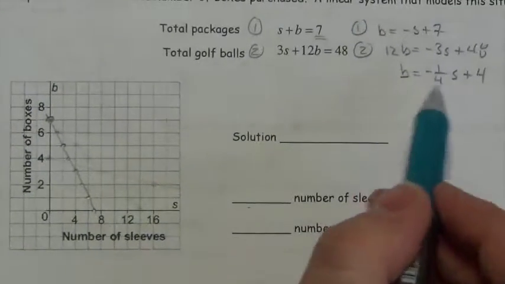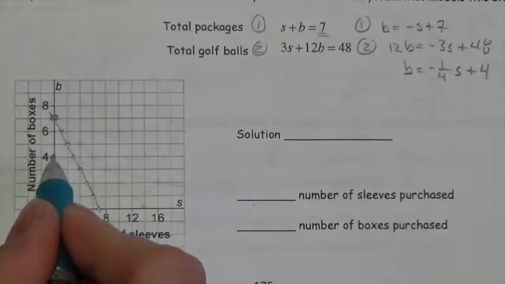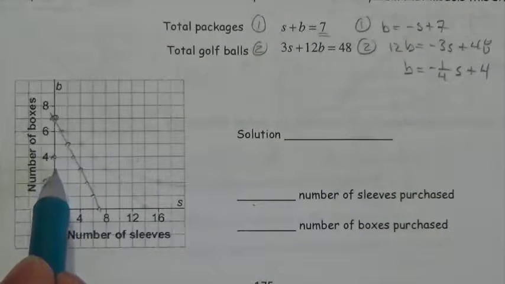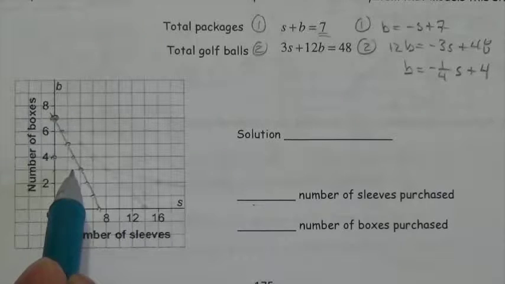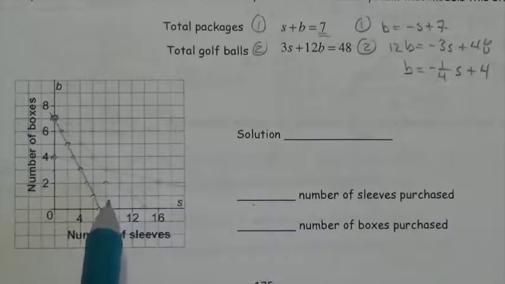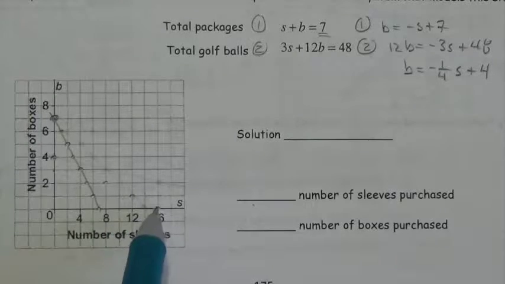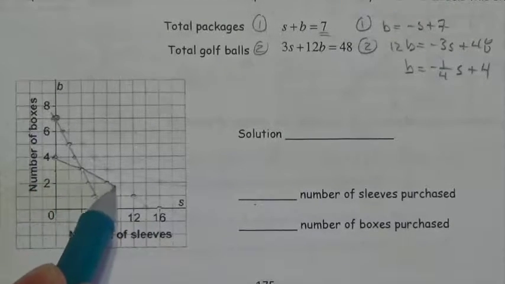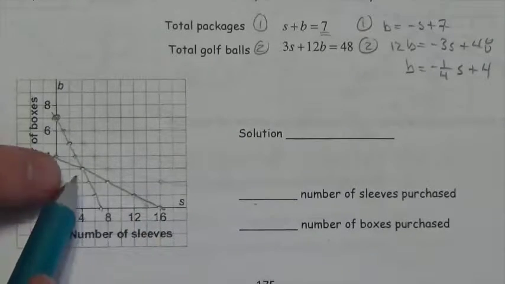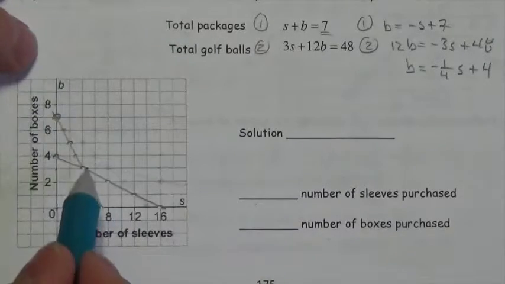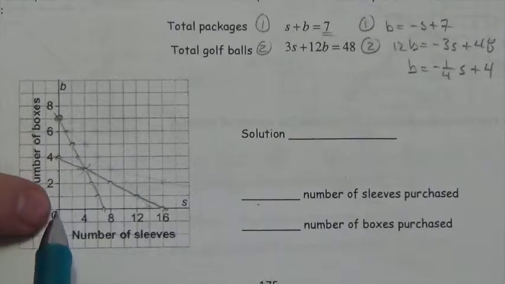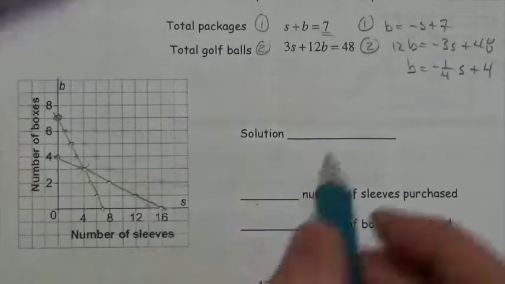The next one has a y-intercept of 4. Now, when I go down 1 over 4, 1, 2, 3, 4, and then down 1 over 4, down 1 over 4, down 1 over 4, now I can connect those dots. I'm still intersecting there, but this point is now back a little further from where it was. So now I'm seeing that the point here is the point (4, 3).